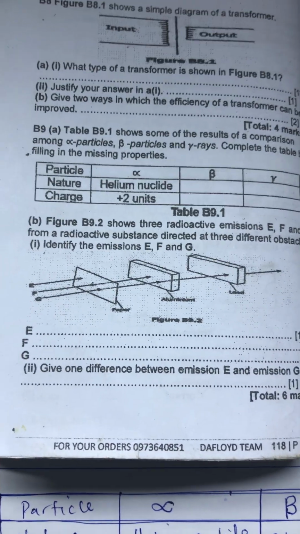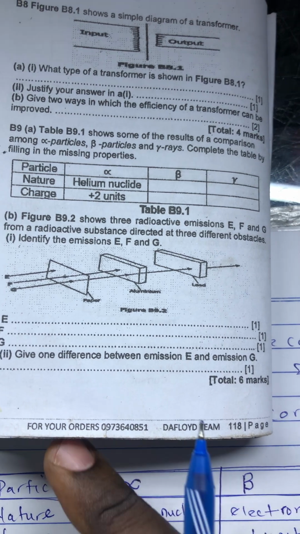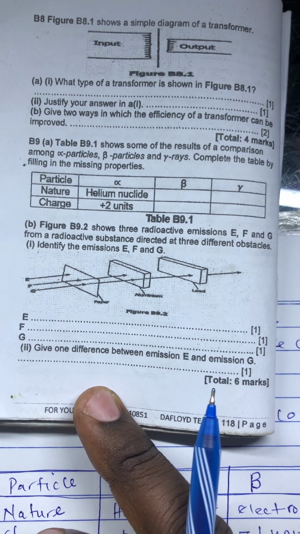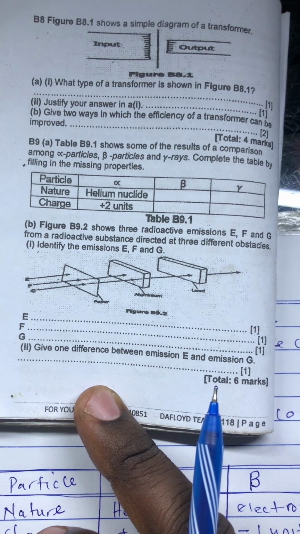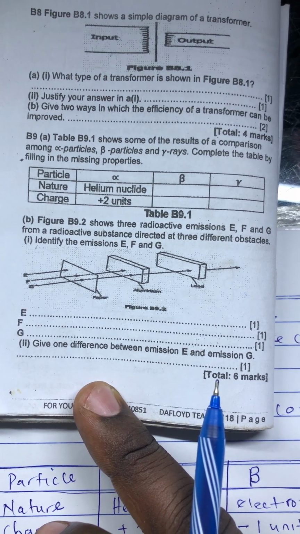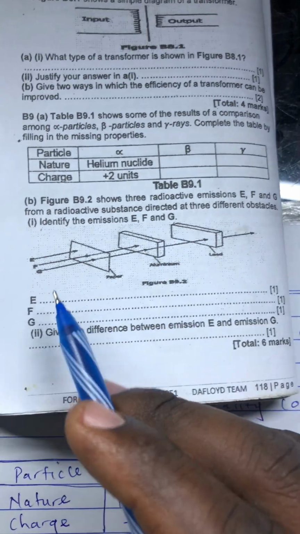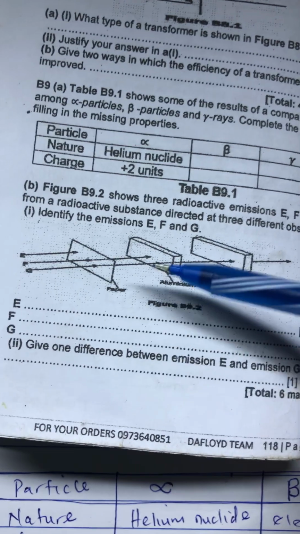B2 is saying figure B9.2 shows the 3 radioactive emissions E, F, and G from a radioactive substance directed at 3 different obstacles. Roman numeral 1, identify the emissions E, F, and G. So we have this diagram, ladies and gentlemen.